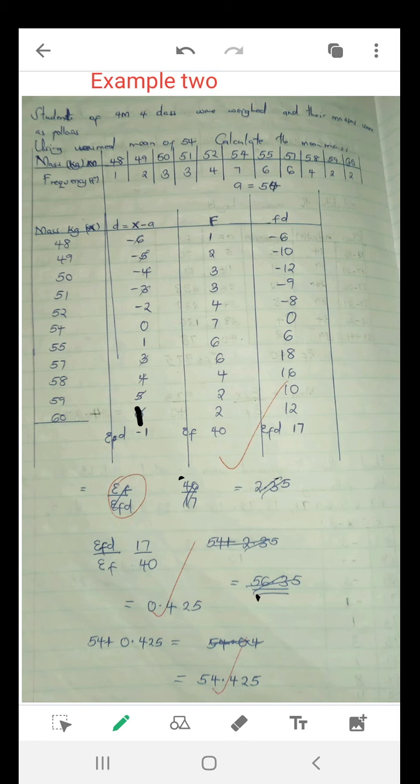To get my mean, I use the formula: assumed mean plus summation of FD over summation of F. So 17 divided by 40 is 0.425. My assumed mean was 54, so 54 plus 0.425 gives 54.425 as my mean. Remember, 54.425 is my accurate mean.